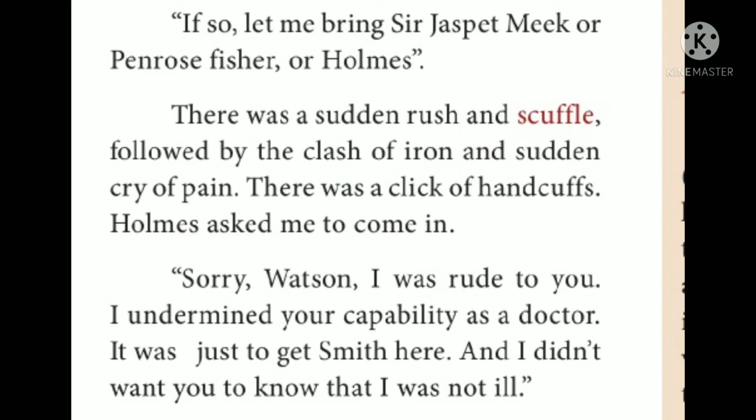"If so, let me bring Sir Jasper Meek or Penrose Fisher or Holmes." There was a sudden rush and scuffle, followed by the clash of iron and a sudden cry of pain. There was a click of handcuffs. Holmes asked me to come in. "Sorry, Watson, I was rude to you. I undermined your capability as a doctor. It was just to get Smith here, and I didn't want you to know that I was not ill."